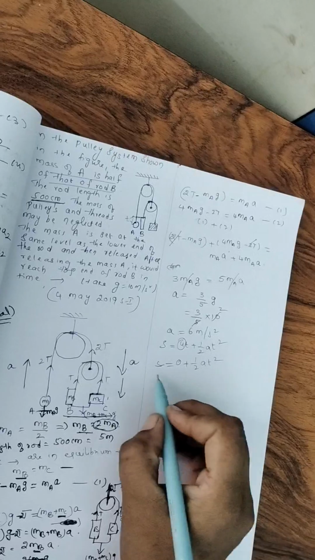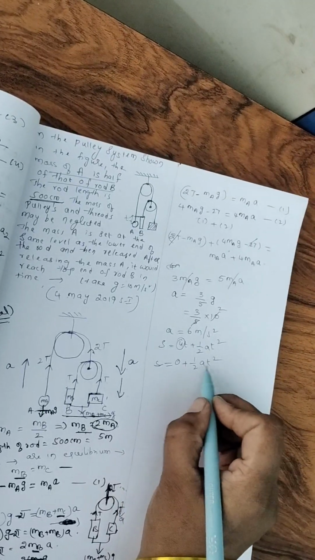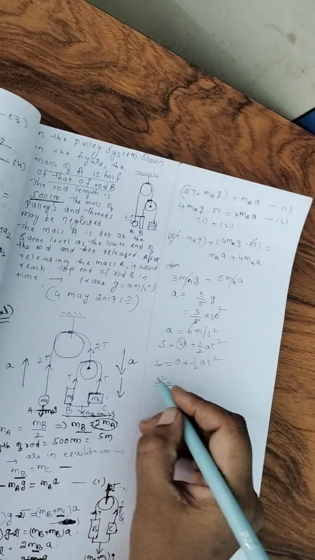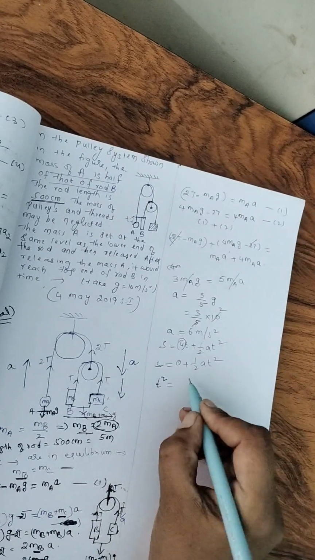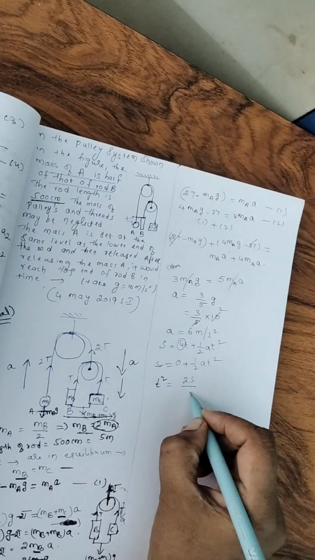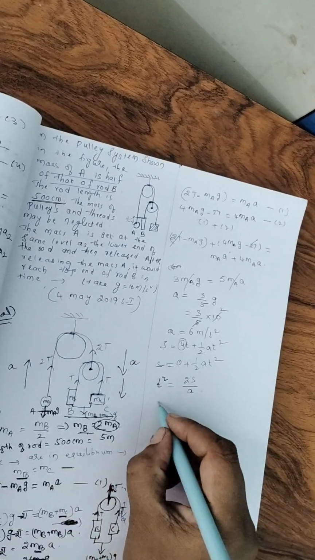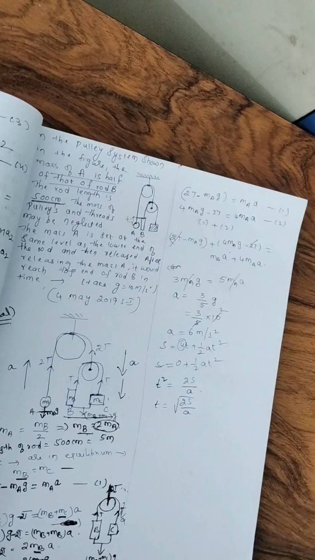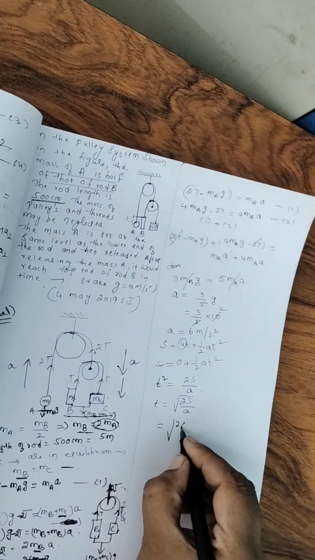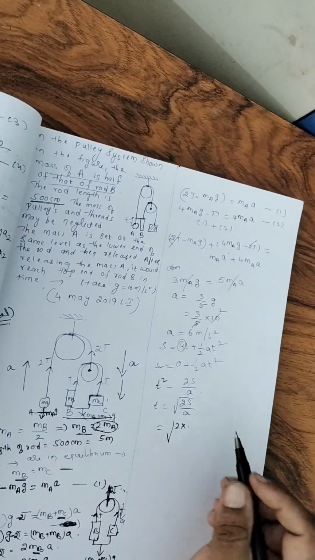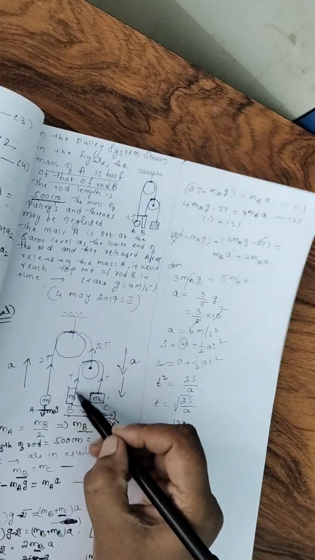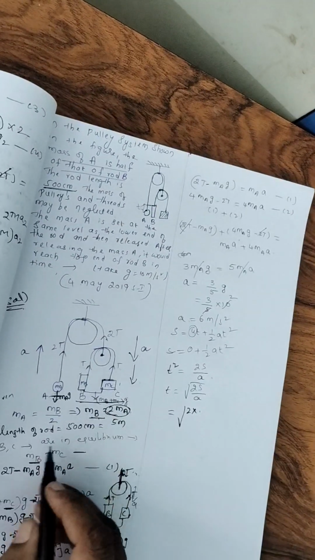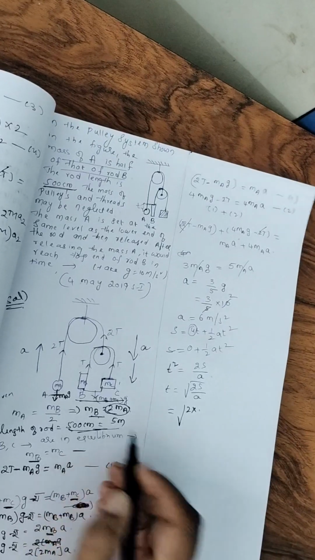So now we want t. So t square is equal to 2s by a, or the formula t is equal to under root 2s by a. Let us simplify. Now what is s? It is crossing the rod length, no? And what was given as the length of the rod? 5 meters.